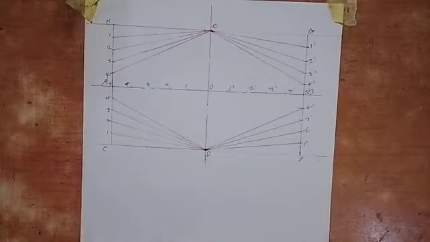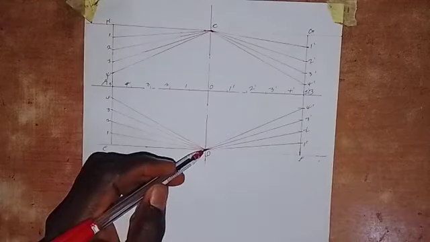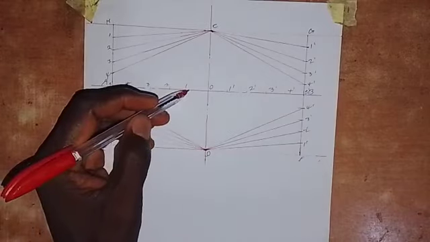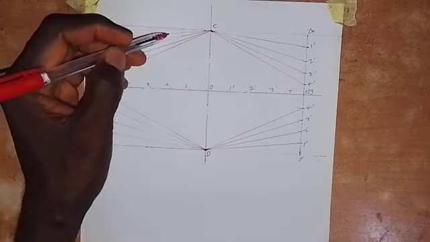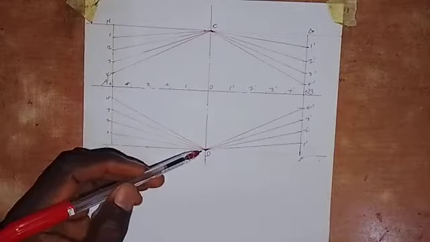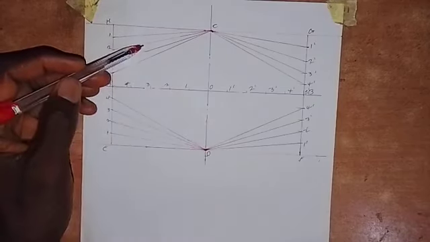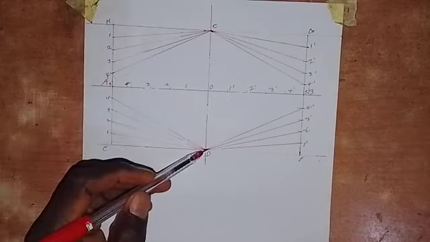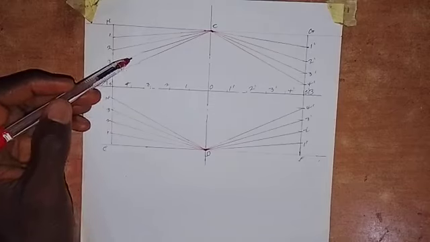All right, so now you can see what we've done. The next thing that we are going to do is this. Just pay attention. We are going to draw a line from point D. That line will pass through point 1 on OA, and we stop on this line 1 here. We do the same thing from D. We draw the line passing through point 2 and stop on this line 2. We do the same thing from D, passing through point 3 and stopping on line 3.